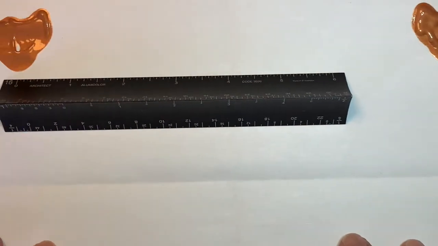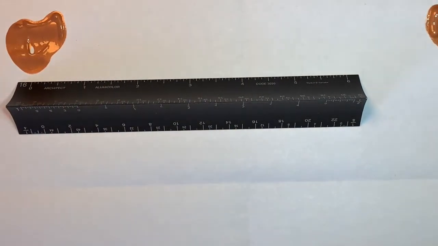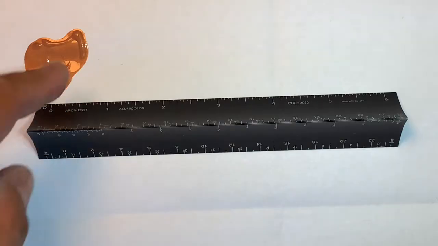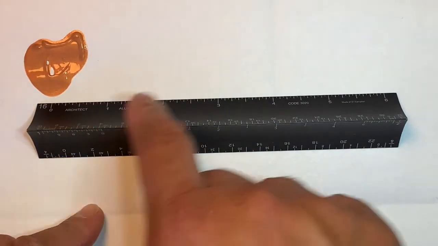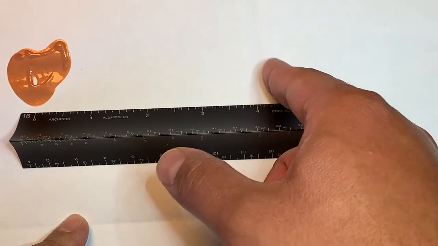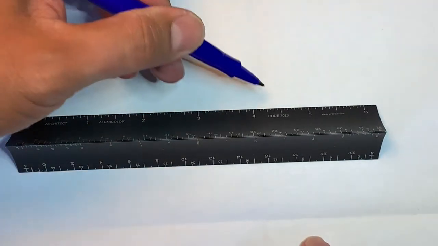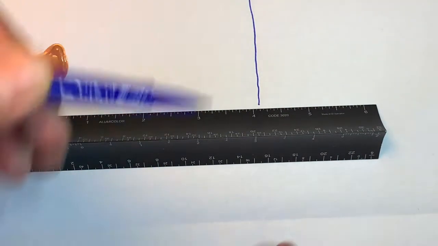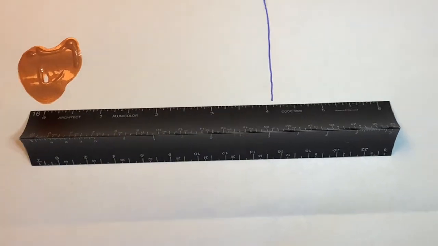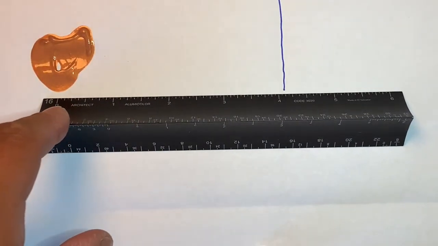So if you guys could see that. Here is the original image, and here's if you could see that fold right there. Let me draw that fold so you guys could see it. There's the fold.